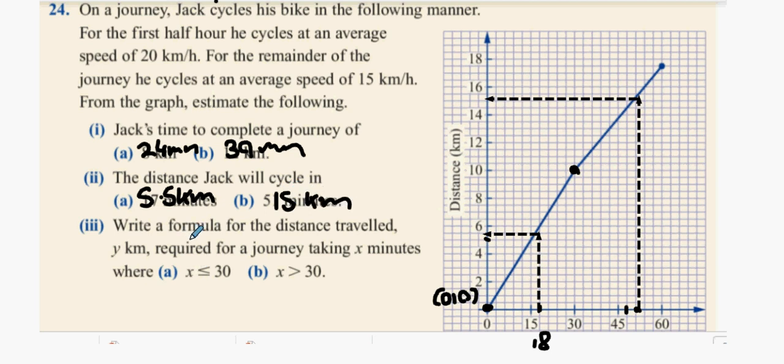Write a formula for the distance travelled, y kilometers an hour, required for a journey taken x minutes. Okay, guys. The x variable is the time. What they're basically asking you is, what's the maximum and minimum distance you could cover if your time is less than 30 minutes? So let's go to 30 minutes and figure this out.